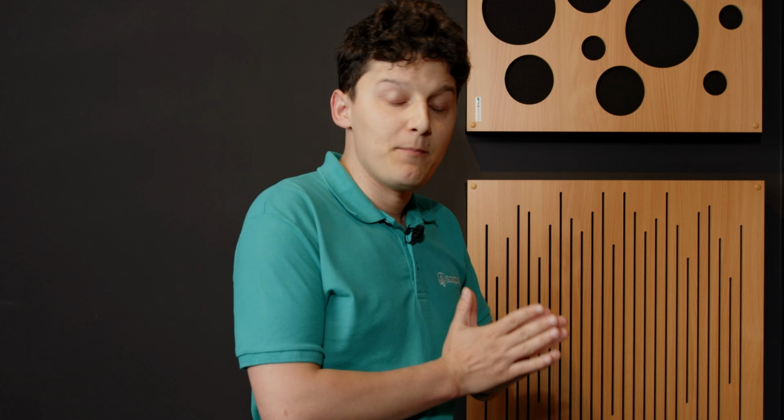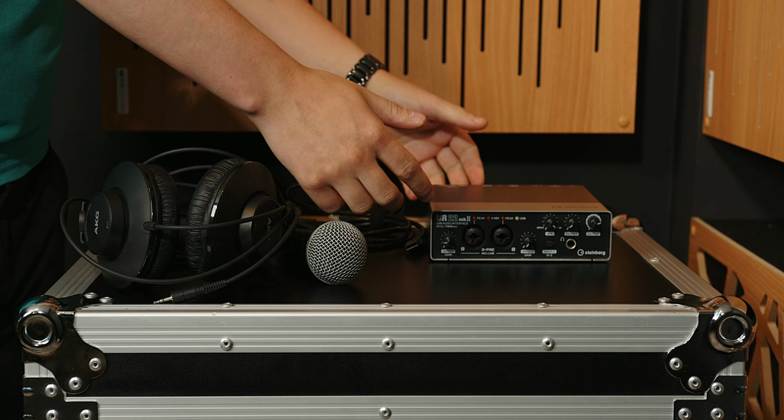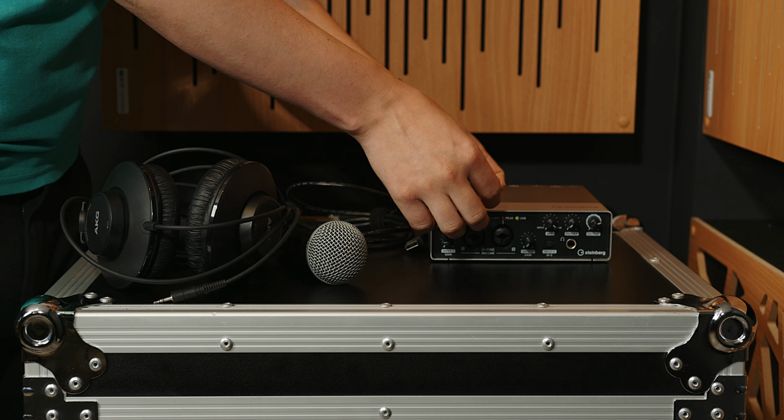Maybe a few things here and there are a little bit different, but the basic principles that I'm gonna talk to you about today apply on anything. So you're gonna know how to use any audio interface no matter what. Let's look at the front panel first thing first.